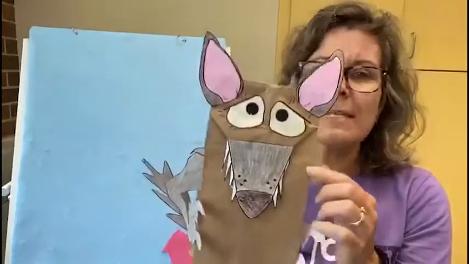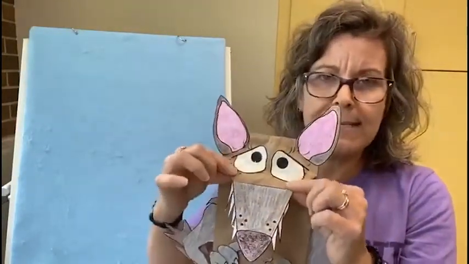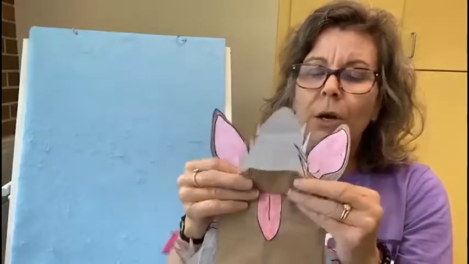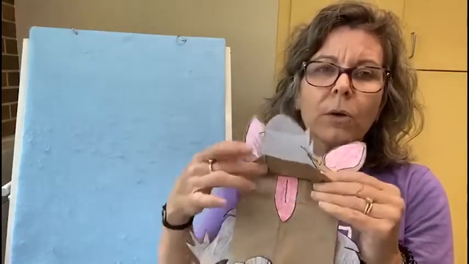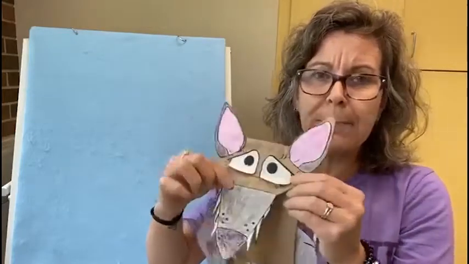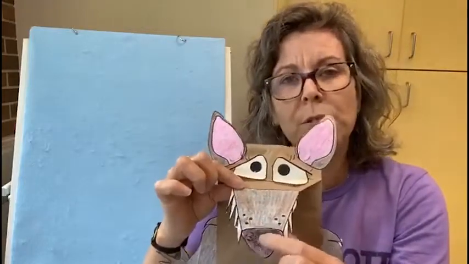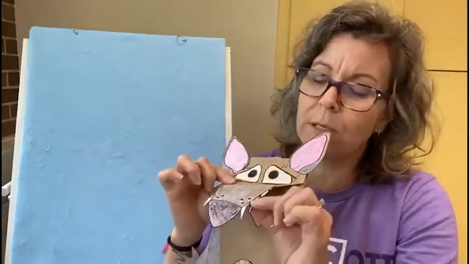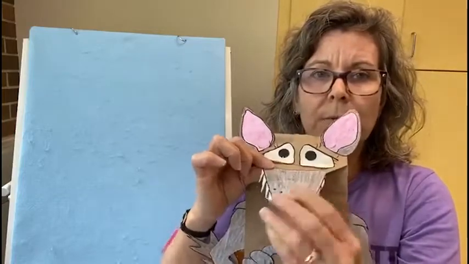So one of the things I wanted to point out to you about this was, for his snout, you can fold over the corners of that flap, and that'll make a triangle shape that you can glue the wolf's nose to. Once you cut it out, you can fold down the teeth and his little nose.